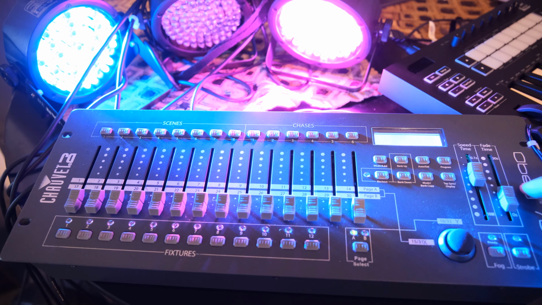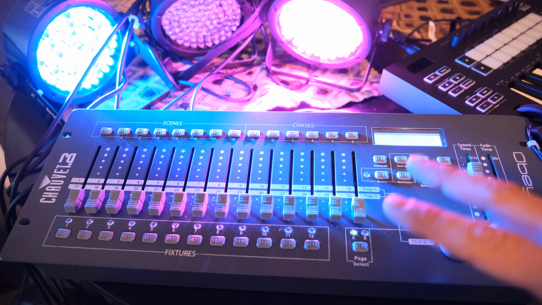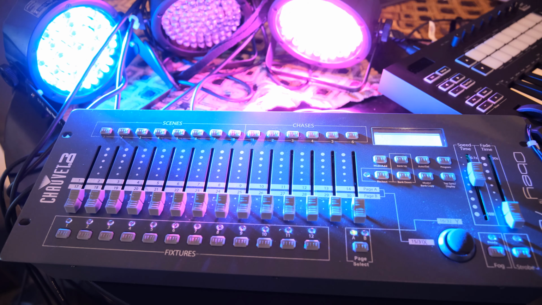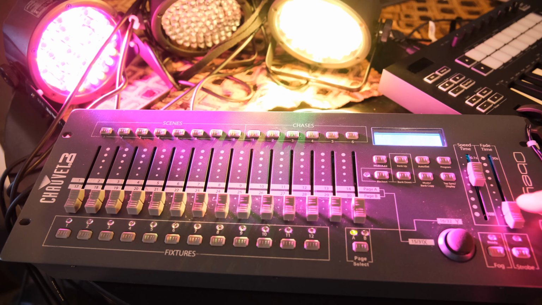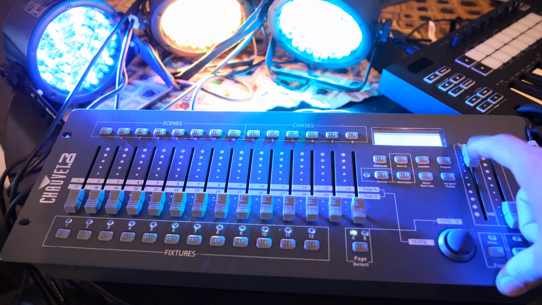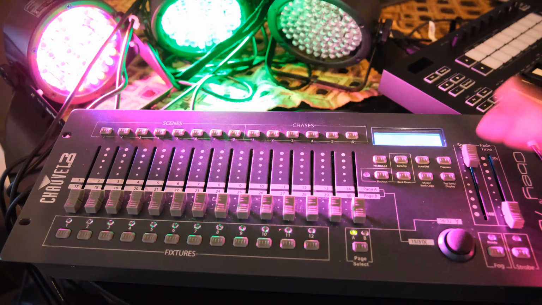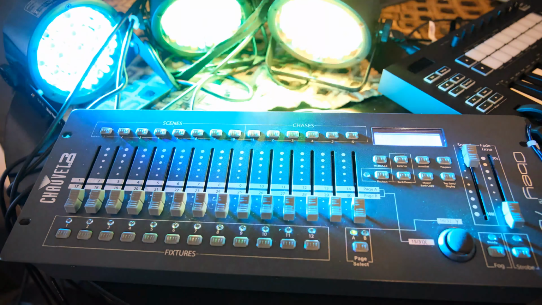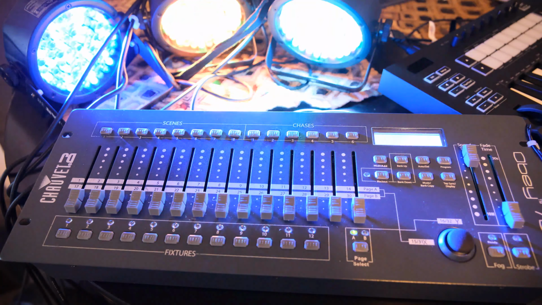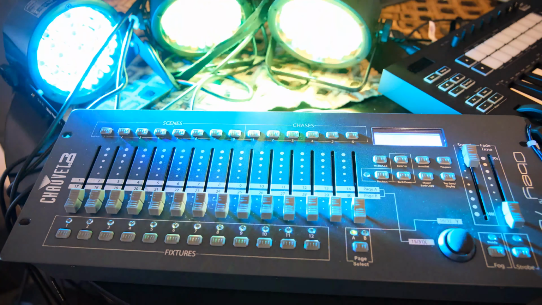Now the other one that we have is fade time. Fade time is going to determine how long it's going to take to transition from one scene to the next scene within the chase. If we have fade time low, and we turn speed time up so it transitions real fast, so now we have minimum speed time and minimum fade time, meaning that it's just popping from one scene to another. It's just going boom, boom, boom, boom.